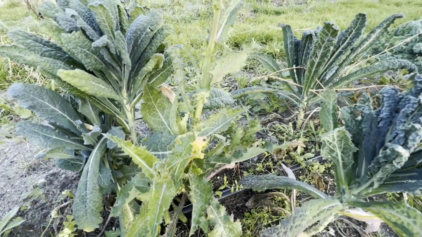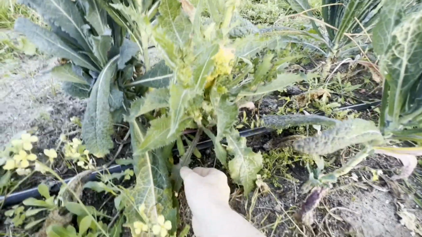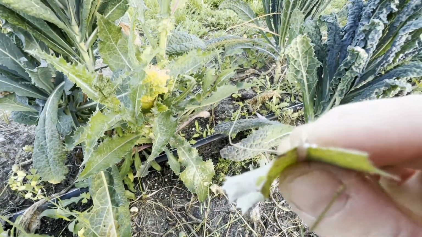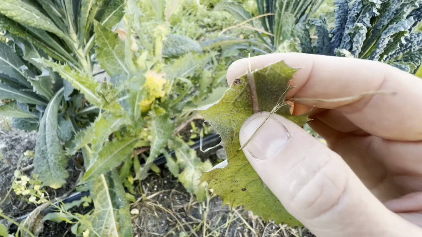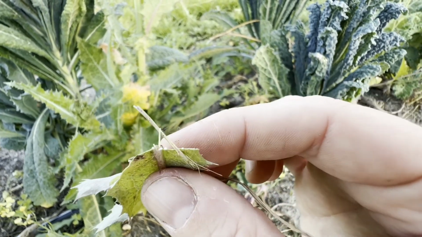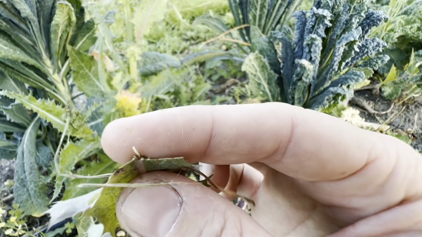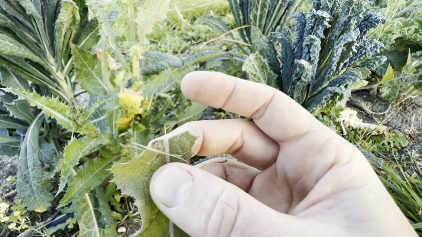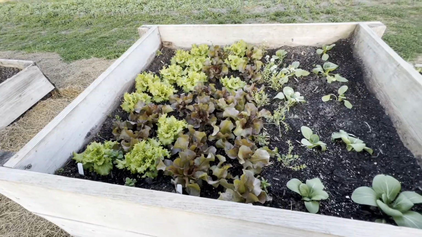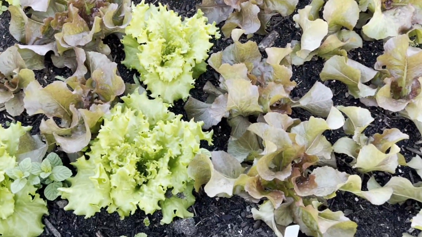So yeah, if I break it, can you see that white latex coming out? That is something that you see with this family in certain subfamilies and tribes. And one more member of Asteraceae here, lettuce.